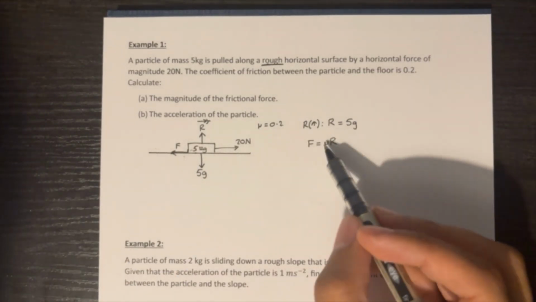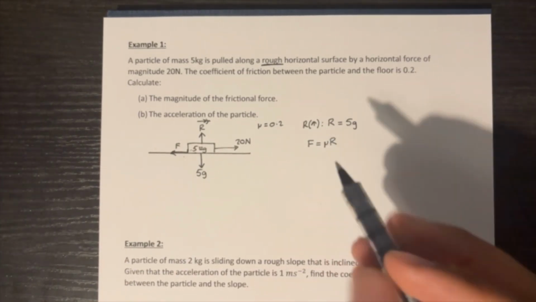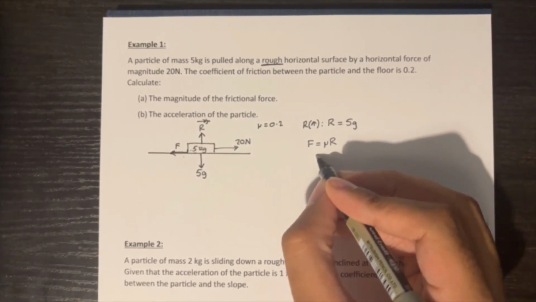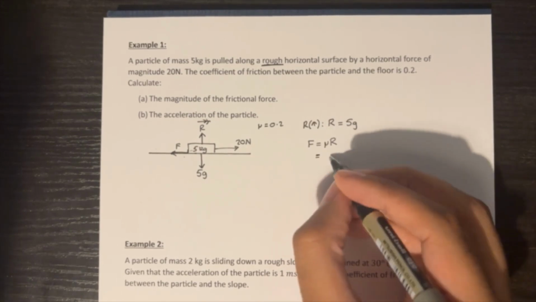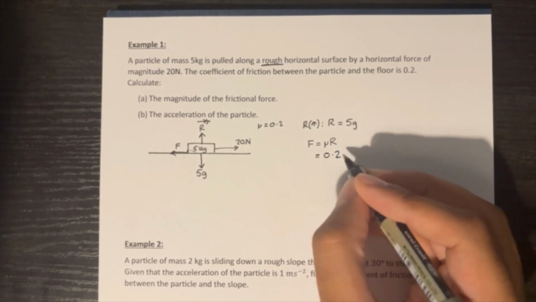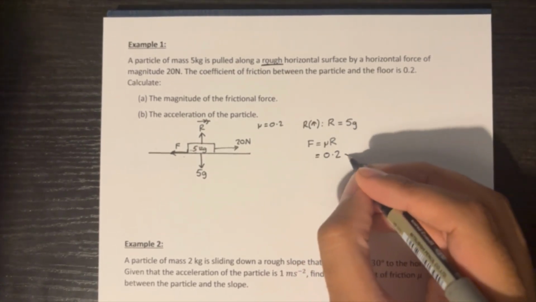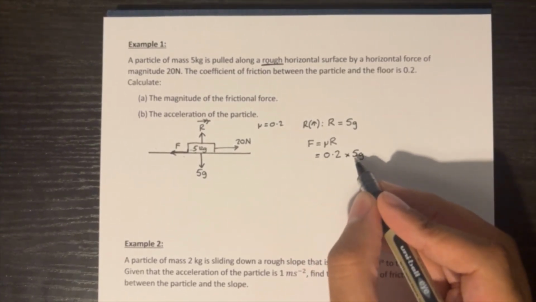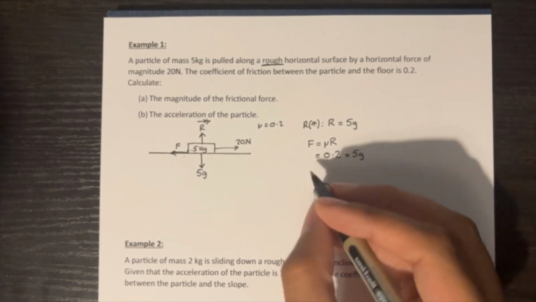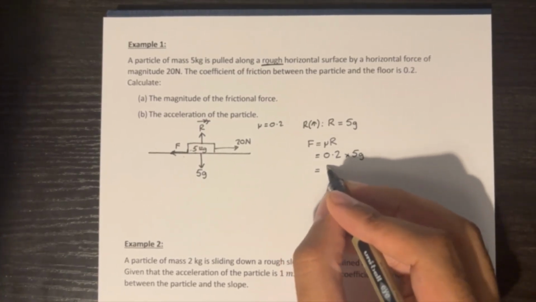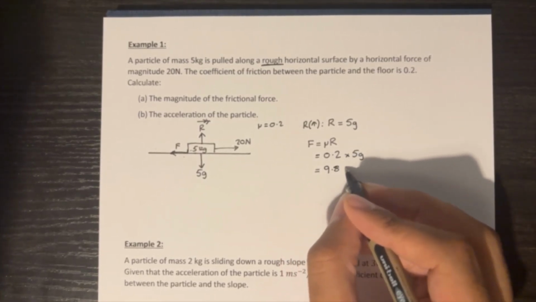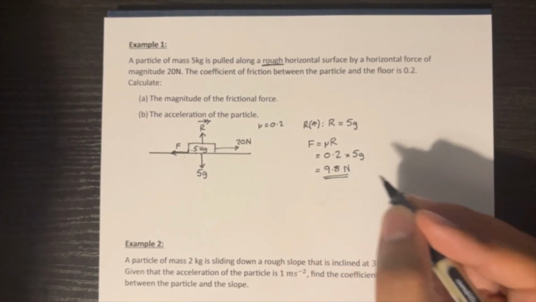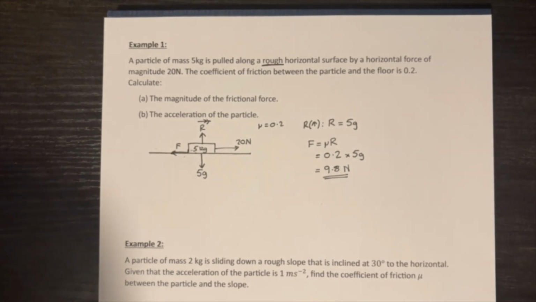Since it's moving, our frictional force is at its maximum. So F equals mu R, which is equal to, mu was 0.2, R was equal to 5g. So 0.2 times 5 would just be 1. So I've got 1 lot of g, which is equal to 9.8 newtons. So that is the magnitude of our frictional force.